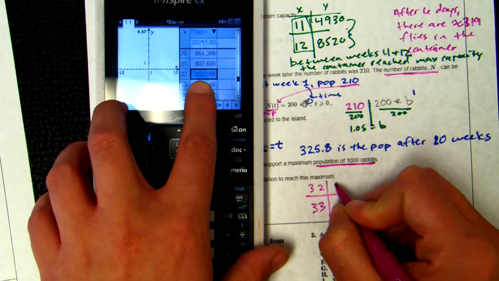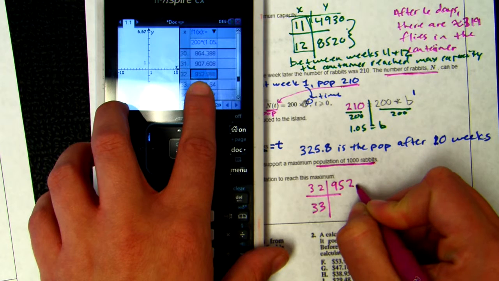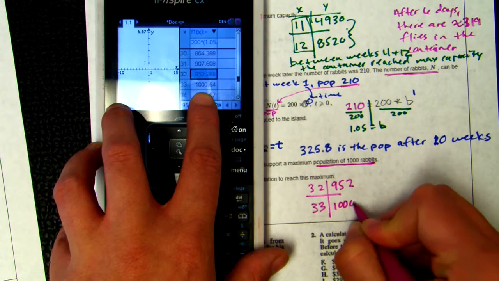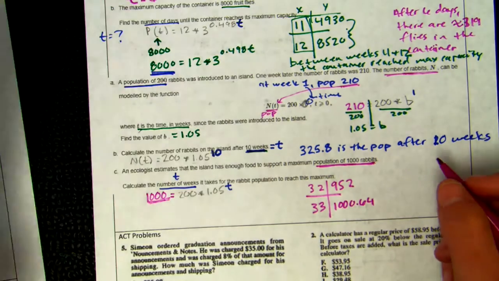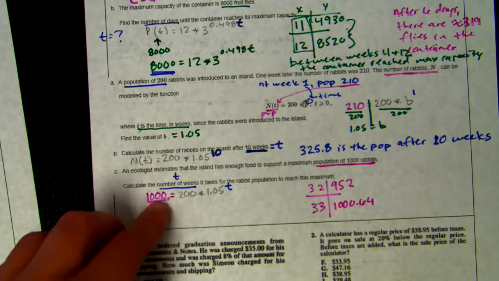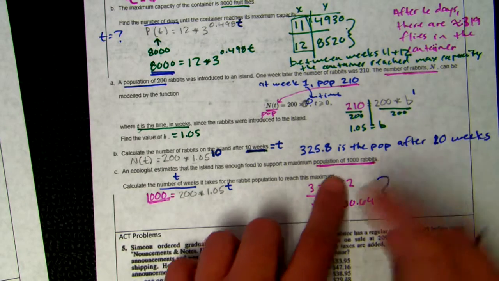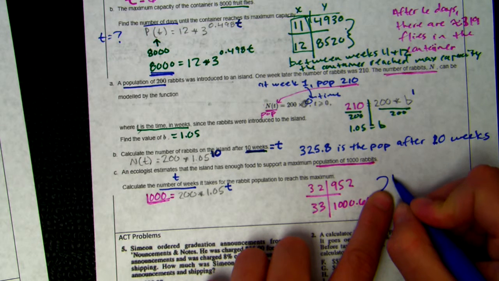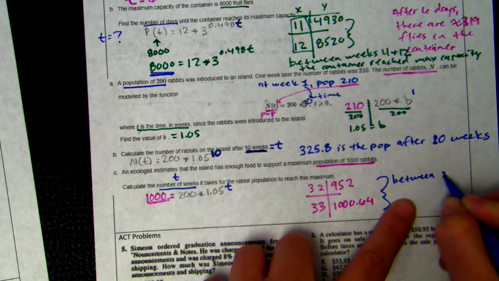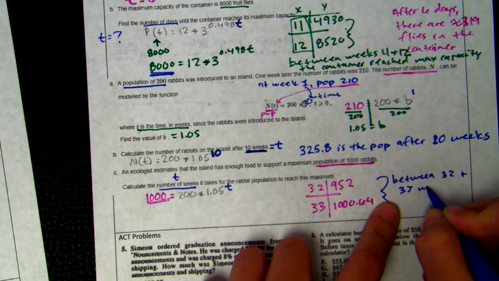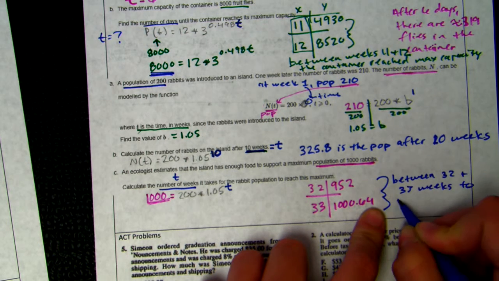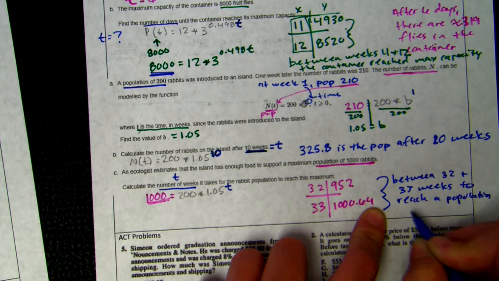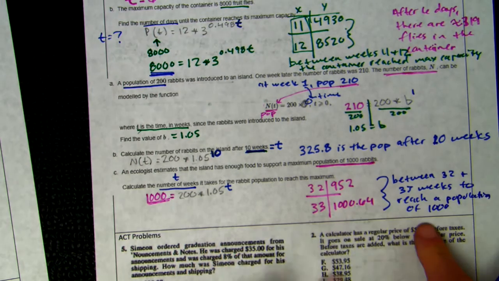At 32 weeks, my population is equal to 952 about. At 33 weeks, my population is equal to 1,064. So what that means is the number of weeks it takes to reach the maximum population of 1,000 is between 32 and 33 weeks.